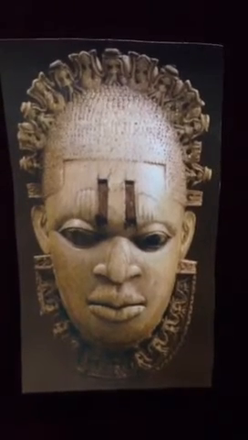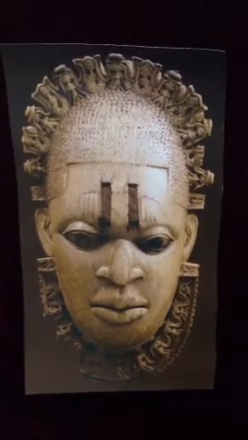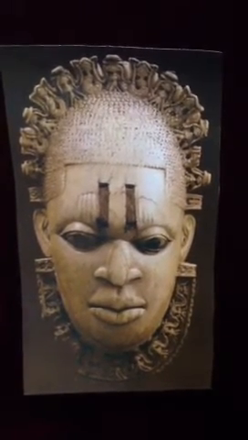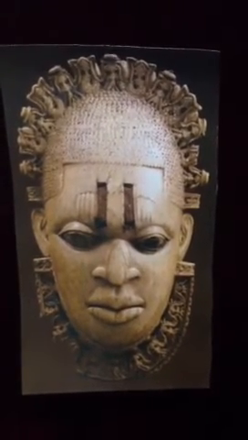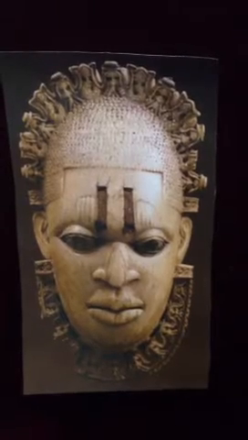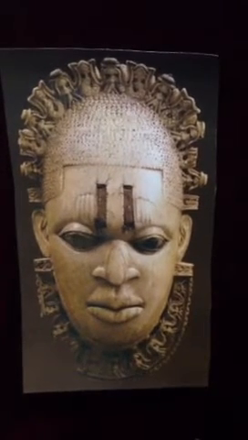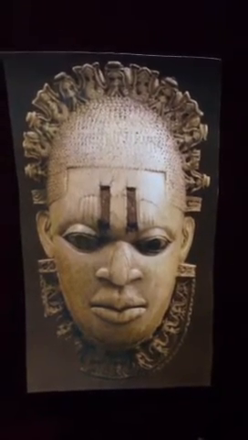Benin art is divided into three periods: the early, middle, and late. During the early period, artists focused on the old ways of Ife. The middle period was when the heads became so decorated that the beads covered the chin. Finally, during the late period, heads were very large and very embellished.